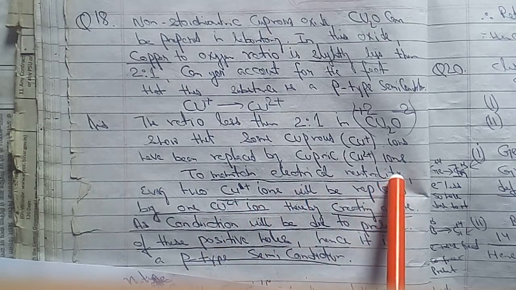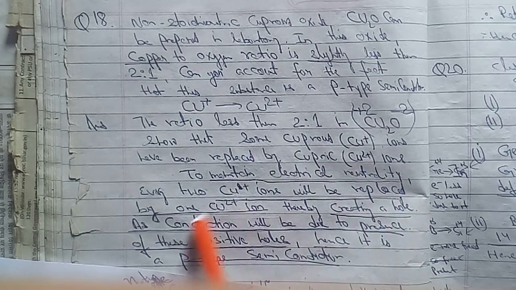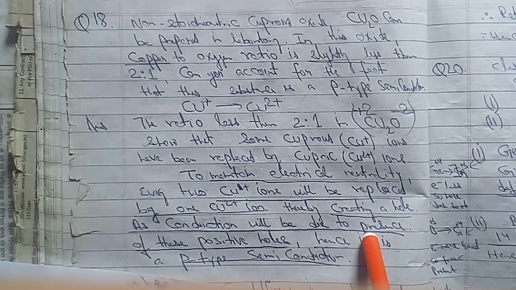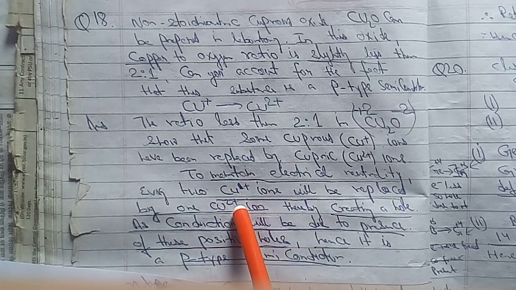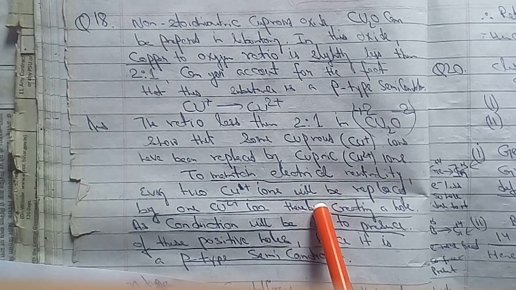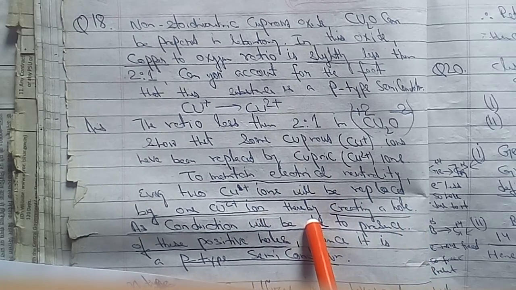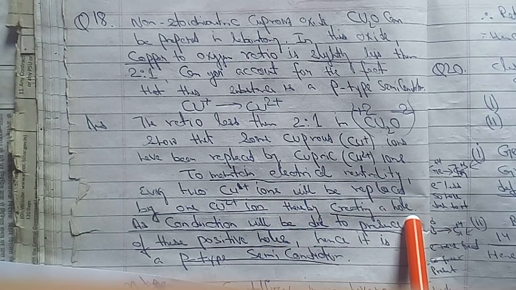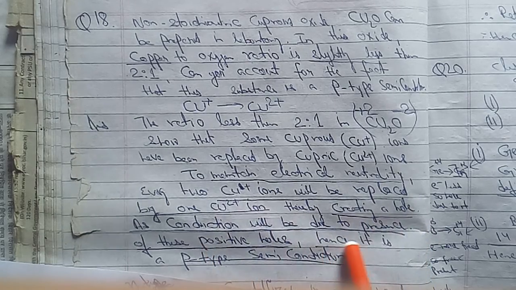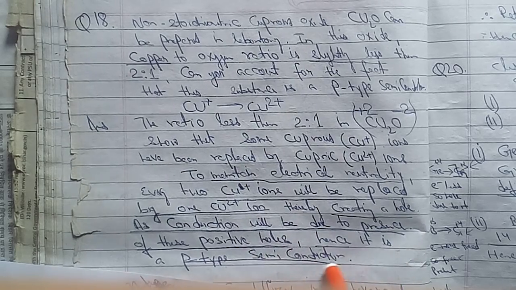To maintain electrical neutrality, every 2 Cu plus ions will be replaced by 1 Cu2 plus ion, thereby creating a hole. If Cu plus is replaced by Cu2 plus, it means more positives are created, hence creating a hole there. Conduction will be due to the presence of these positive holes, hence it is a p-type semiconductor.